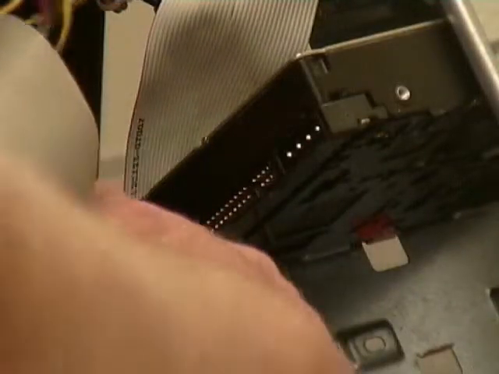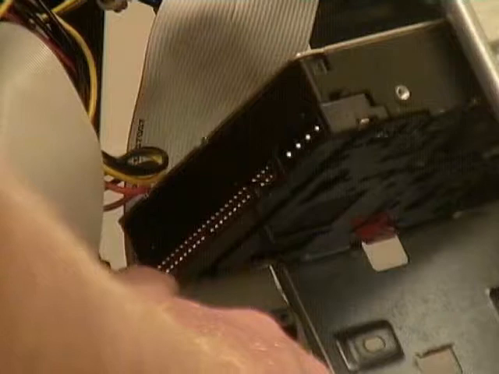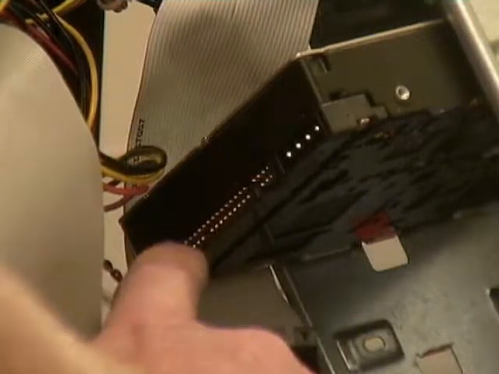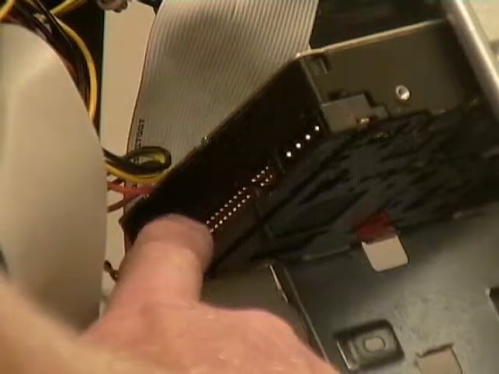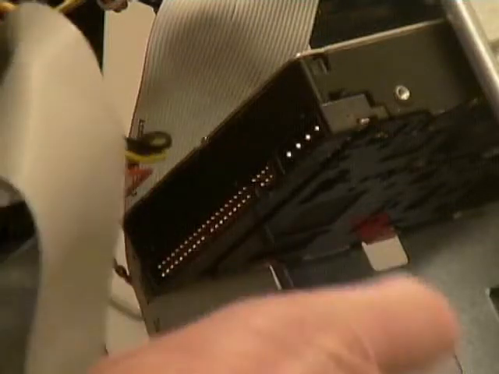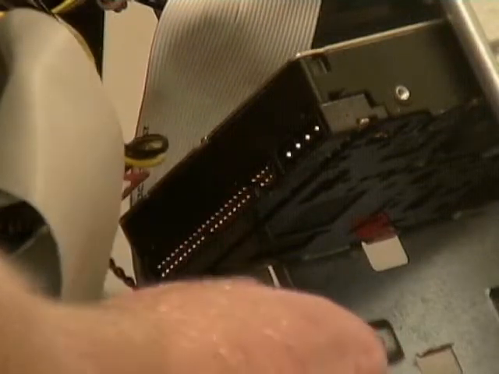Let's go ahead and connect the other end to our IDE hard disk drive. So we take the other end of our cable and plug it into the connector on the back of the IDE drive right here. Now, just like the other one, it has a pin missing. This is the connector, and it's keyed as well. We can't put it in backwards.